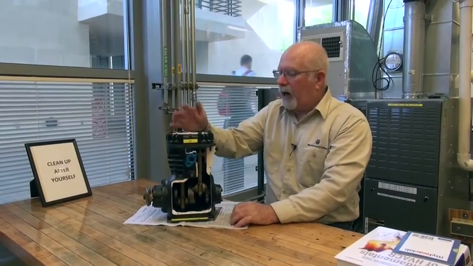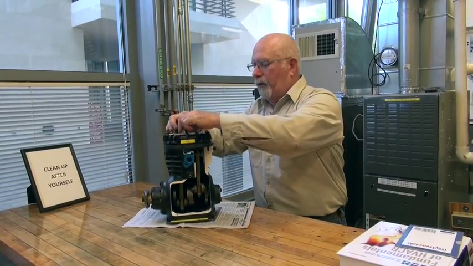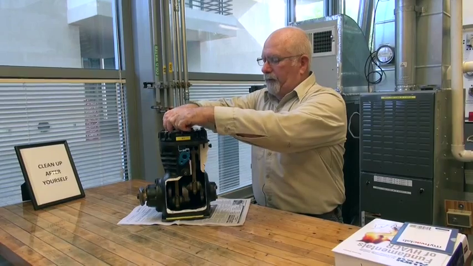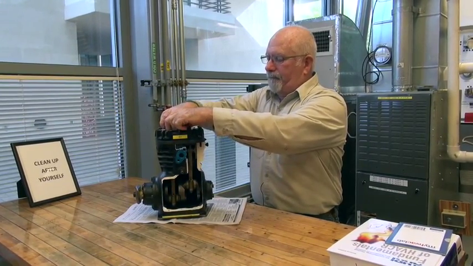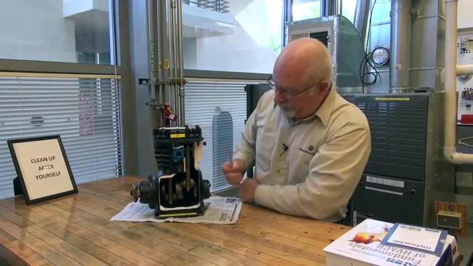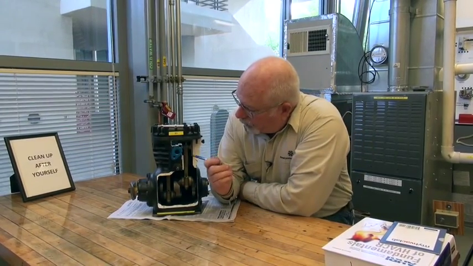This is considered to be the heart of a refrigeration system. All right? So therefore, it doesn't matter what size of compressor you have, all compressors work the same way.